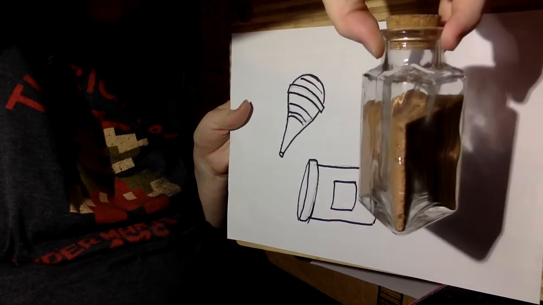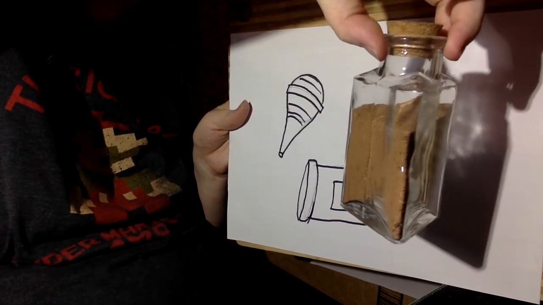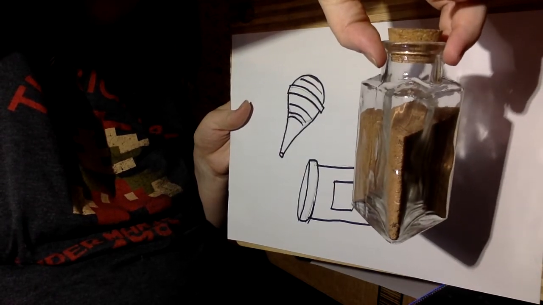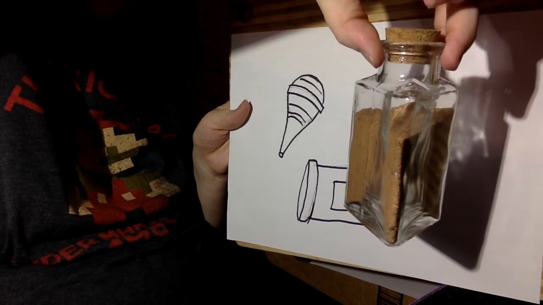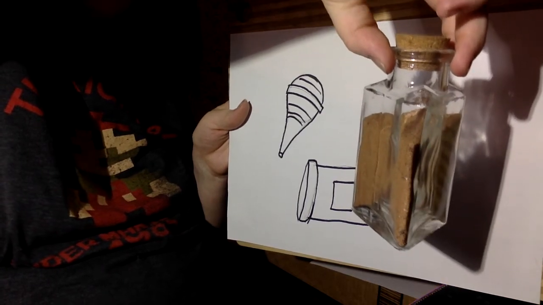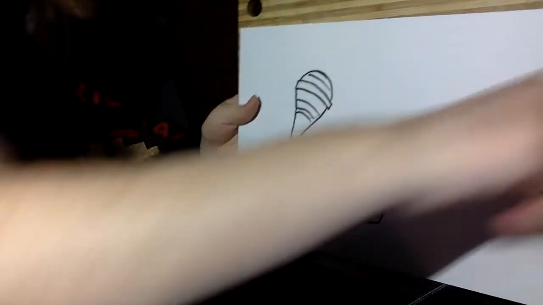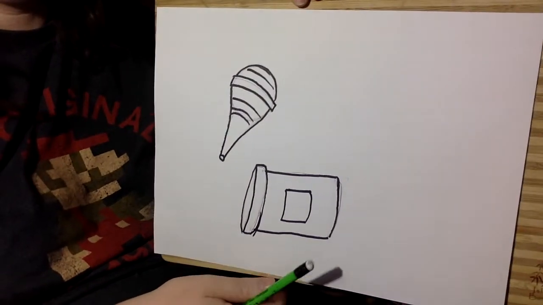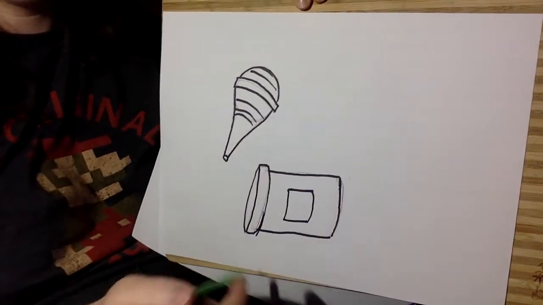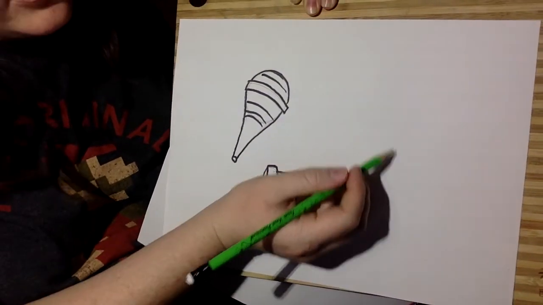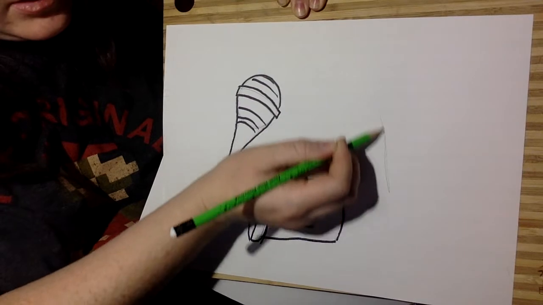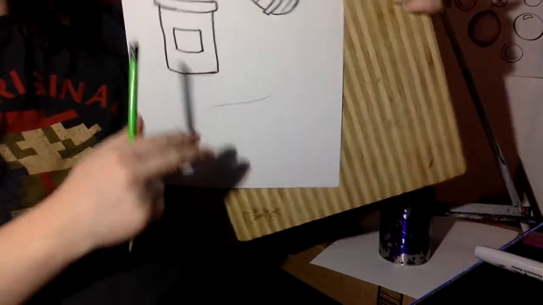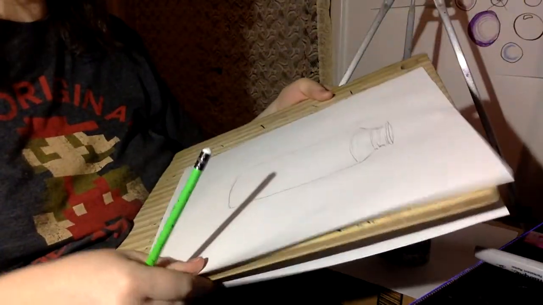So if you were to turn it and do it like so, that would be how I would choose to best show the actual shape of the container. So say with this one, I have almost like, hold on, I gotta adjust.